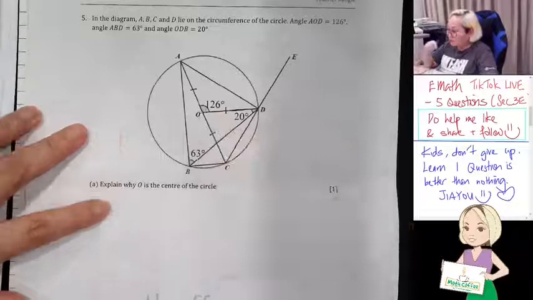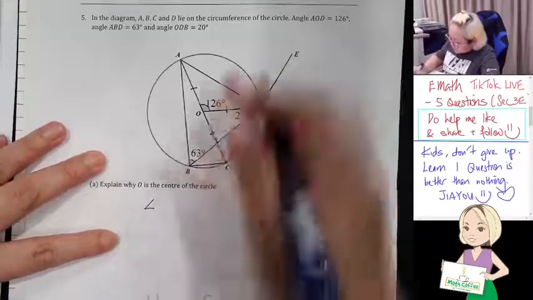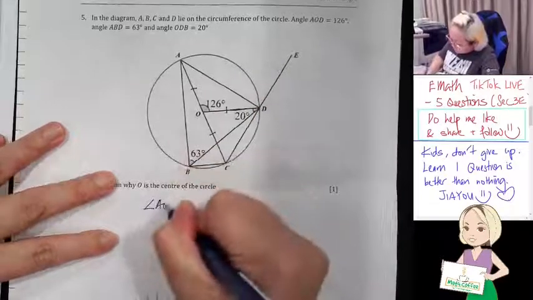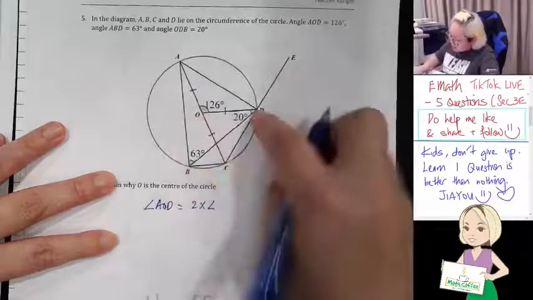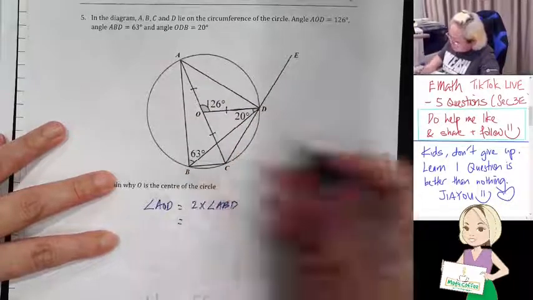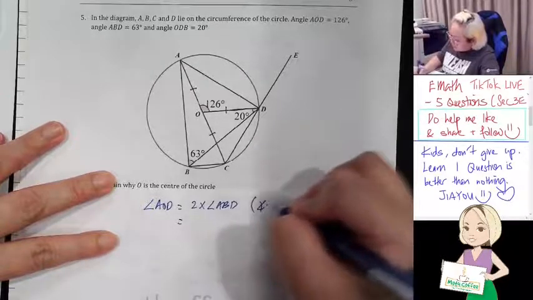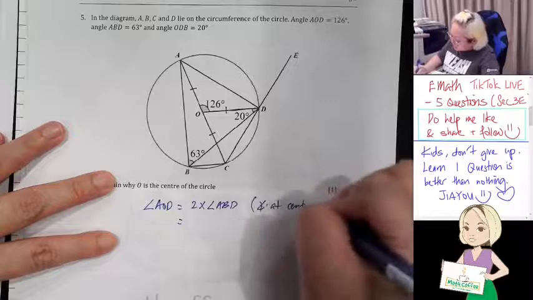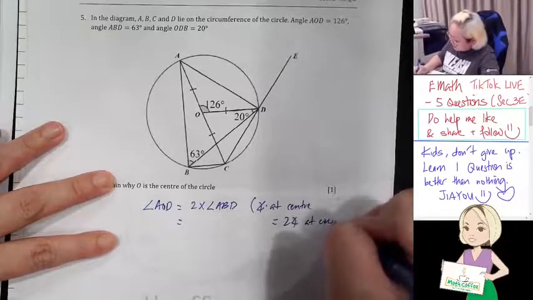So you need to explain, right? You will say angle AOD is equals to 2 times angle ABD. This is angle at center equals to 2 angle at circumference.